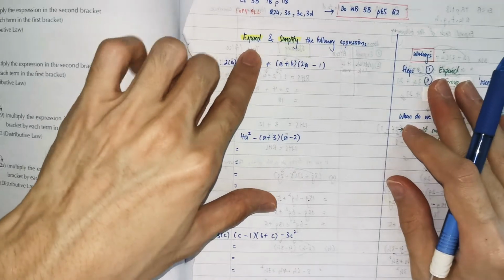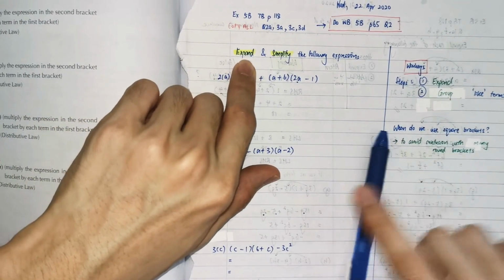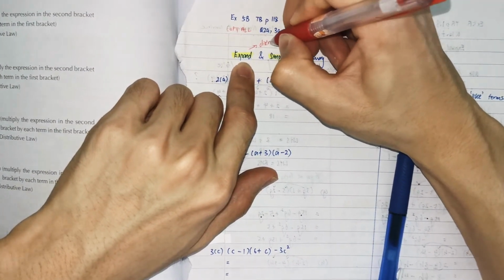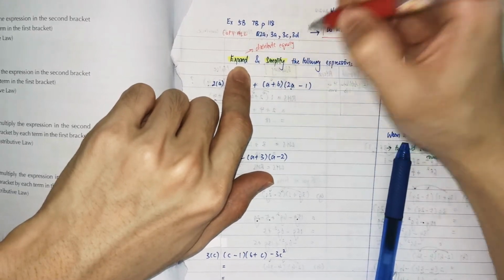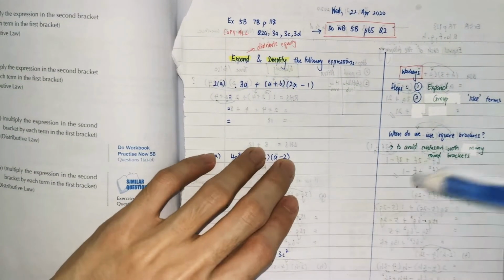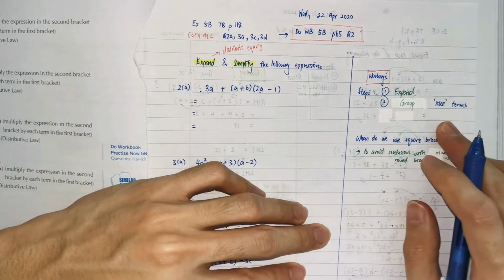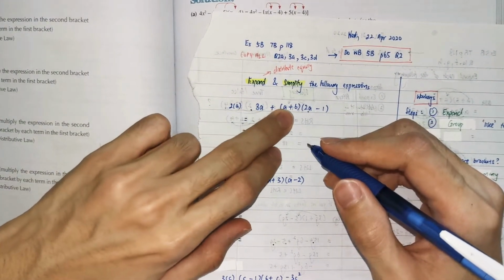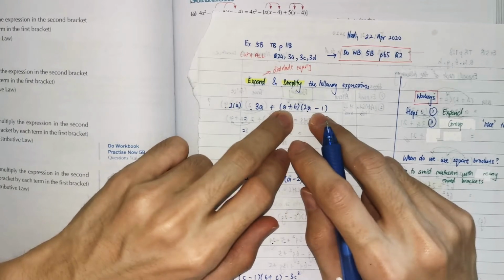So expand and simplify the following expression. Expand just means you distribute equally, and simplify means you make it simple by grouping all the like terms together. So over here, there's two steps, expand and group like terms. So in this case, there's a 3a over here and there's a two expression that are multiplied together. So I will focus on the expansion first.